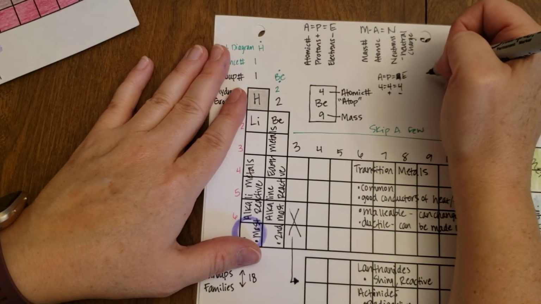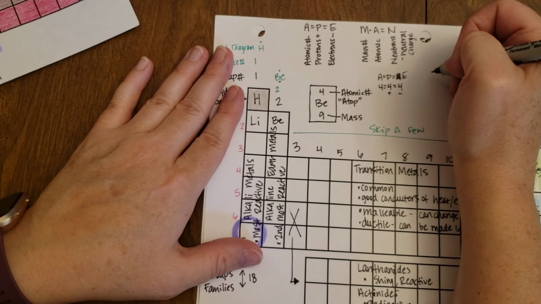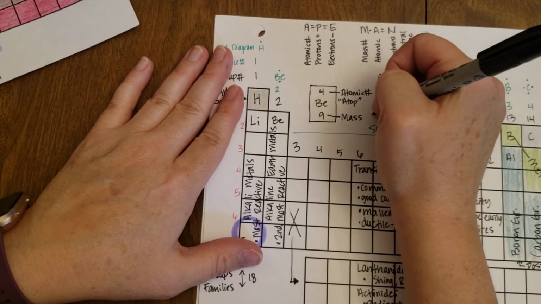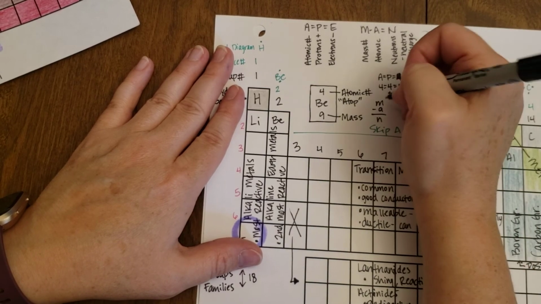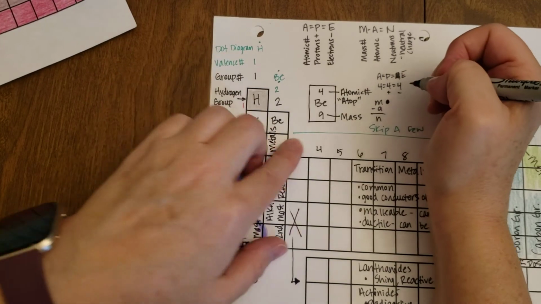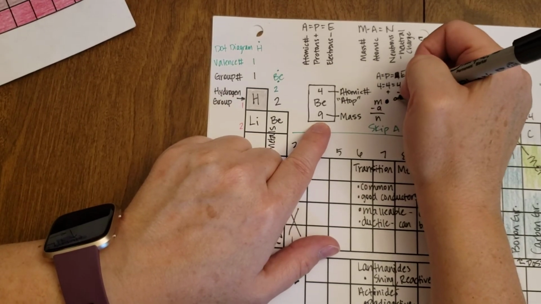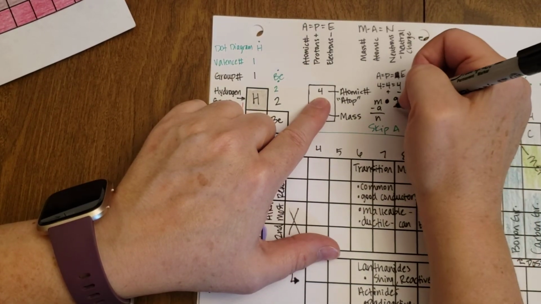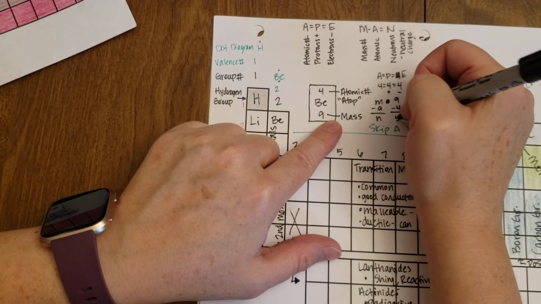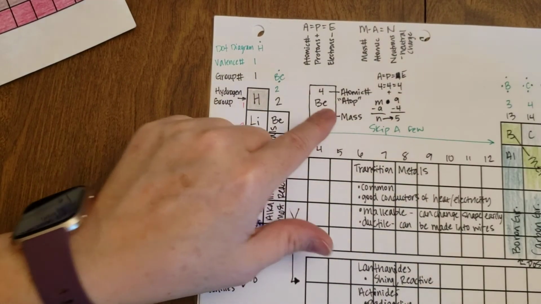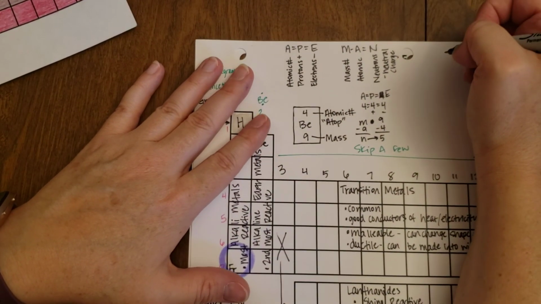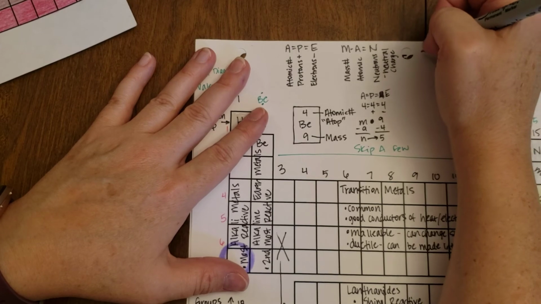If I want to work man, M minus A equals N. So what's my mass number? Sorry, guys. So if my mass is 9 and my atomic number is 4, I will subtract that and it'll give me 5. So I have 5 neutrons. So we're going to come up here to the top and we're going to write down everything we have so far.